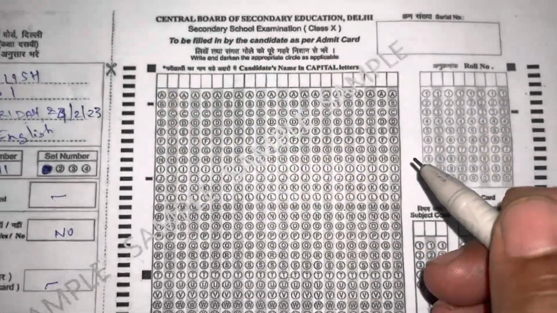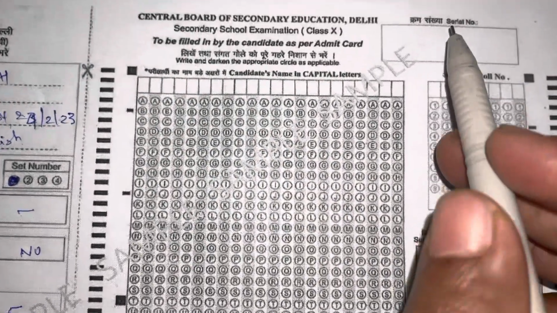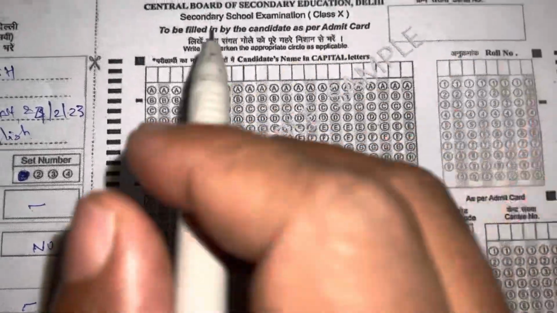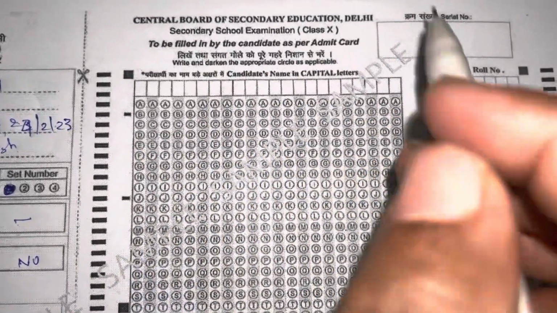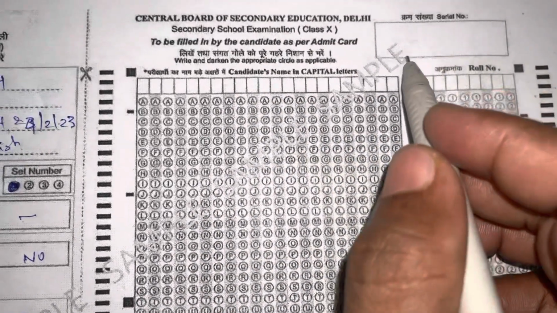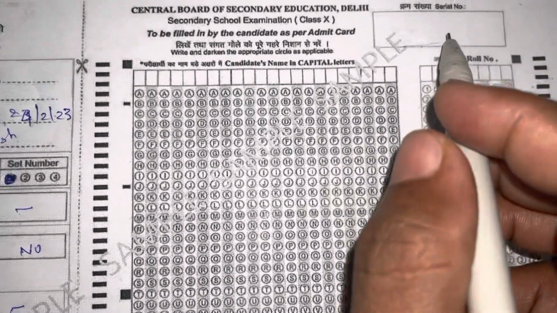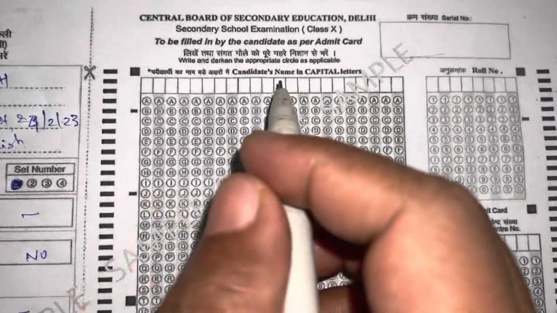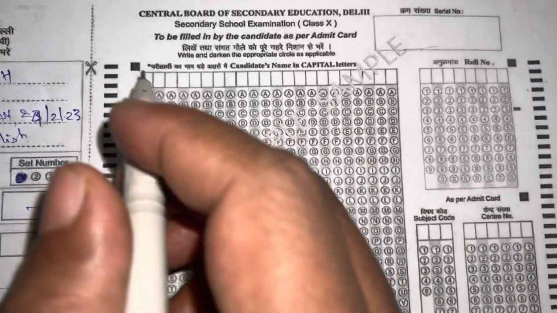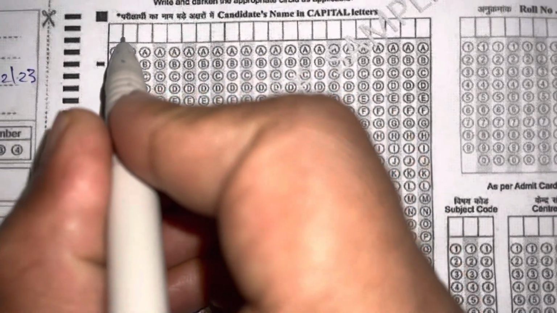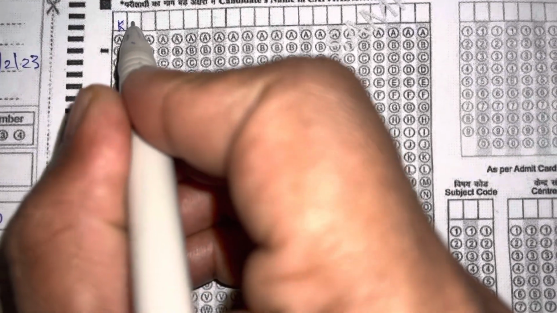And then next, coming to the filling up of details here. The serial number for the answer booklet will already be printed and will come to you. If it is not there, kindly check with the invigilator about the serial numbers. Since this is from CBSE, there will not be any problems here because they print it and send it to you. Then, coming to the candidate's name in capital letters, whatever name you have, you are going to enter here. For example, a student by the name Karnataka.